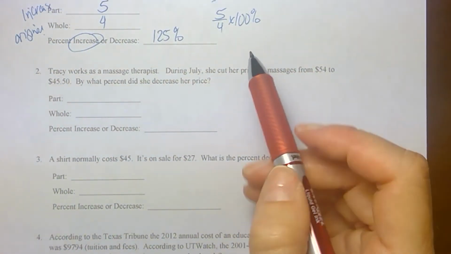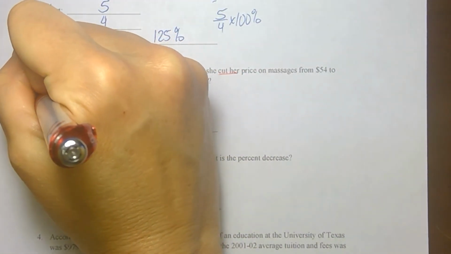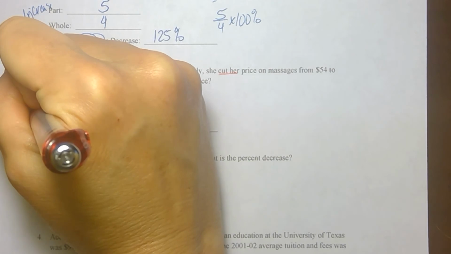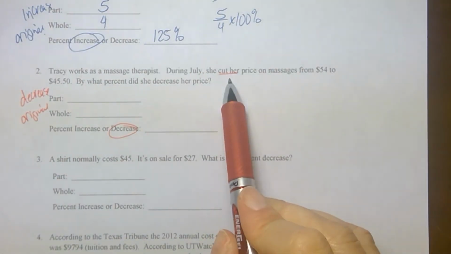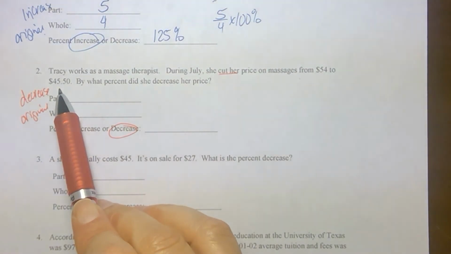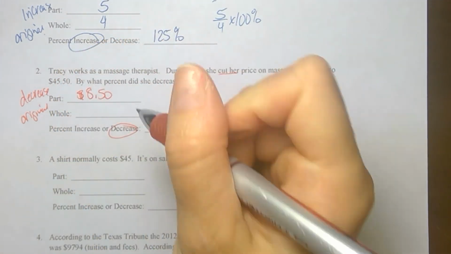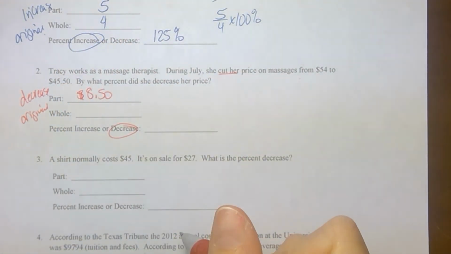On the second one, Tracy works as a massage therapist. During July, she cut her price. So we're looking for a percent decrease. And we need to find that decrease and compare it to the original. She cut the price on massages from $54 to $45.50. So how much did she knock off? Well, I need to subtract. And when I subtract, I find out that the price went down by $8.50.